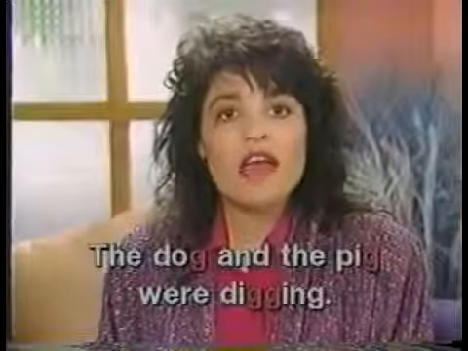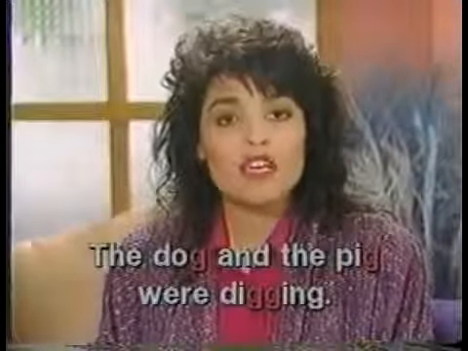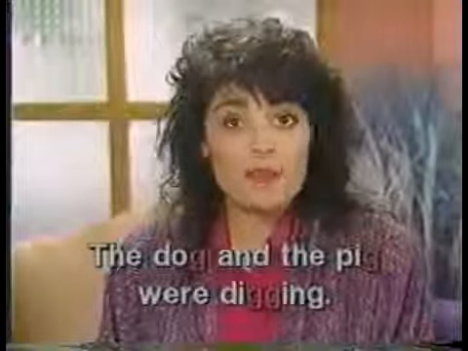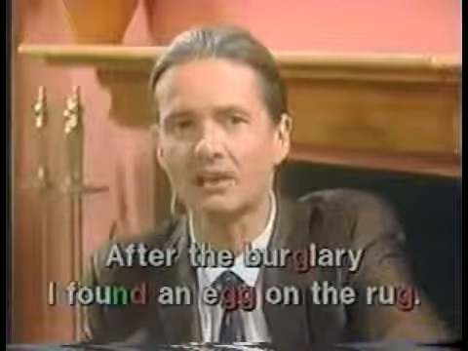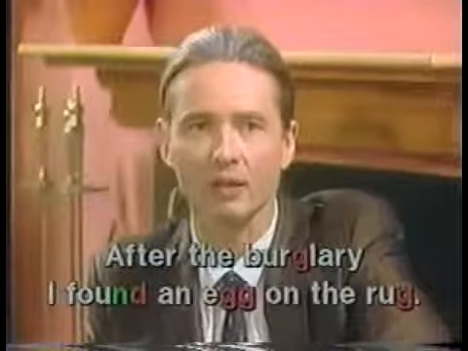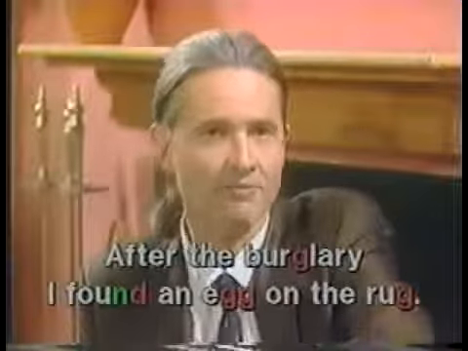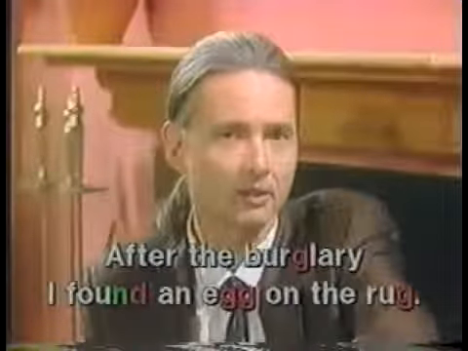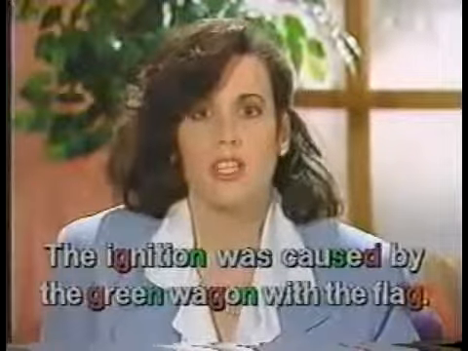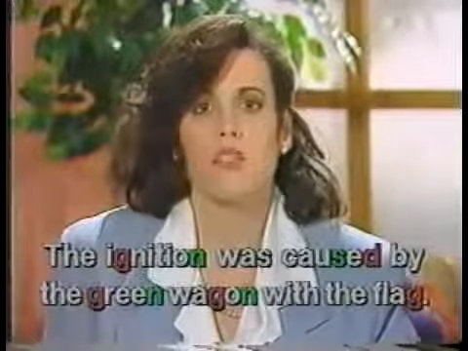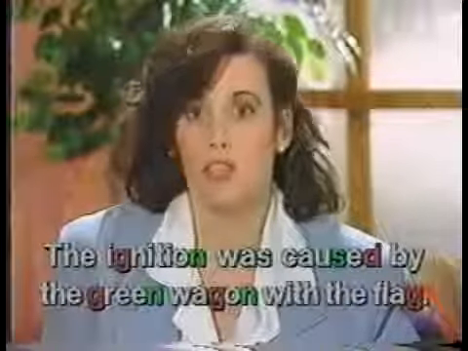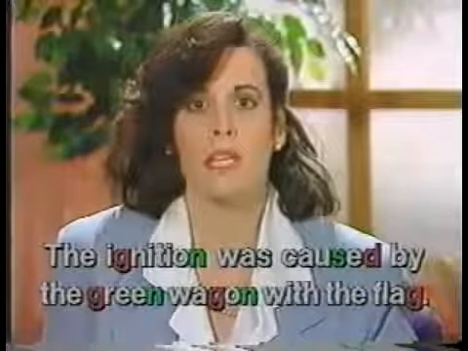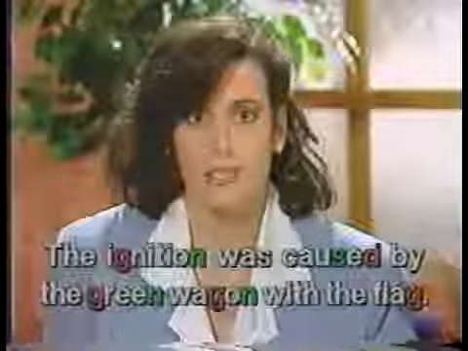The dog and the pig were digging. After the burglary, I found an egg on the rug. The ignition was caused by the green wagon with the flag.